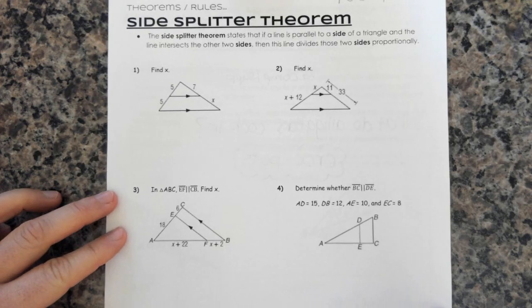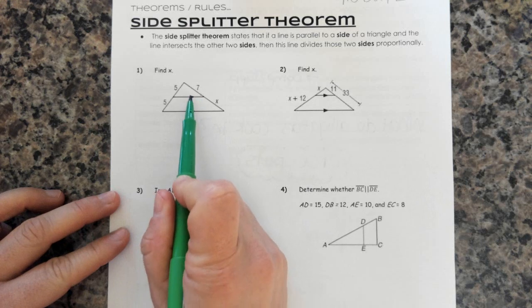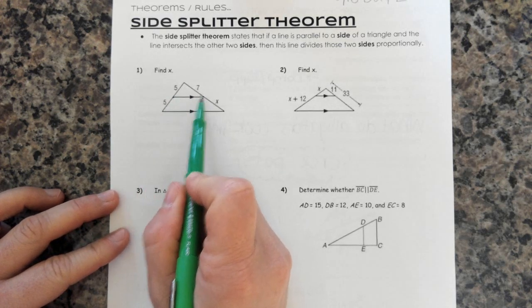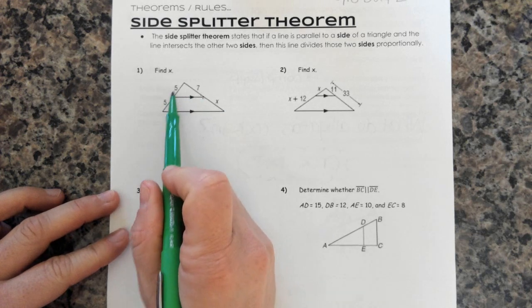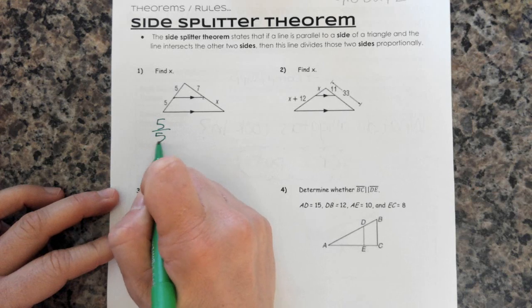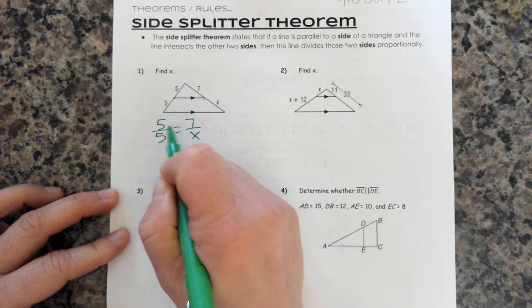So look at problem 1. This line right here is parallel to that line. They've got those two arrows showing that they're parallel. So what it's saying is this line right here, if it's parallel to that line, then it divides these two pieces proportionally. So you could set up a proportion like 5 over 5. So 5 over 5 equals 7 over x. And then just cross multiply.